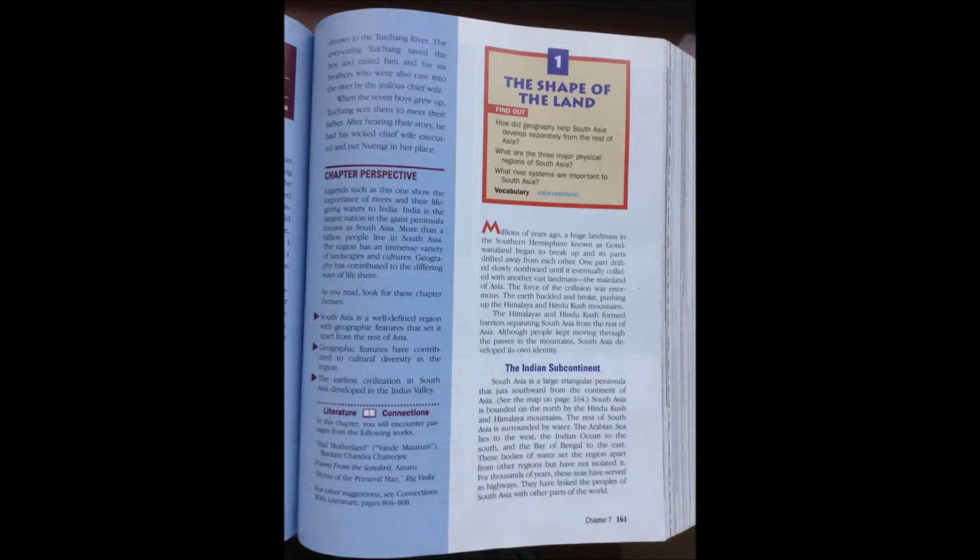The Himalayas and Hindu Kush formed barriers separating South Asia from the rest of Asia. Although people kept moving through the passes in the mountains, South Asia developed its own identity. South Asia is a large triangular peninsula that juts southward from the continent of Asia. South Asia is bounded on the north by the Hindu Kush and the Himalayan mountains. The rest of South Asia is surrounded by water.